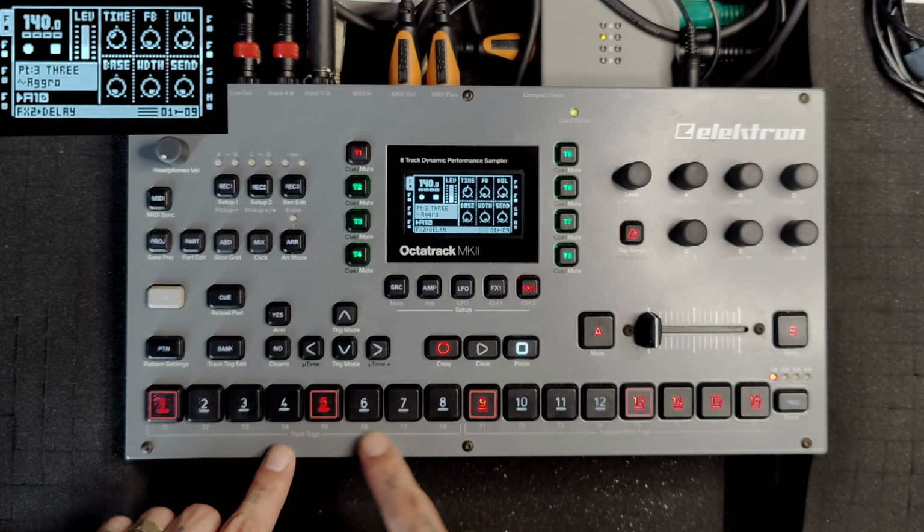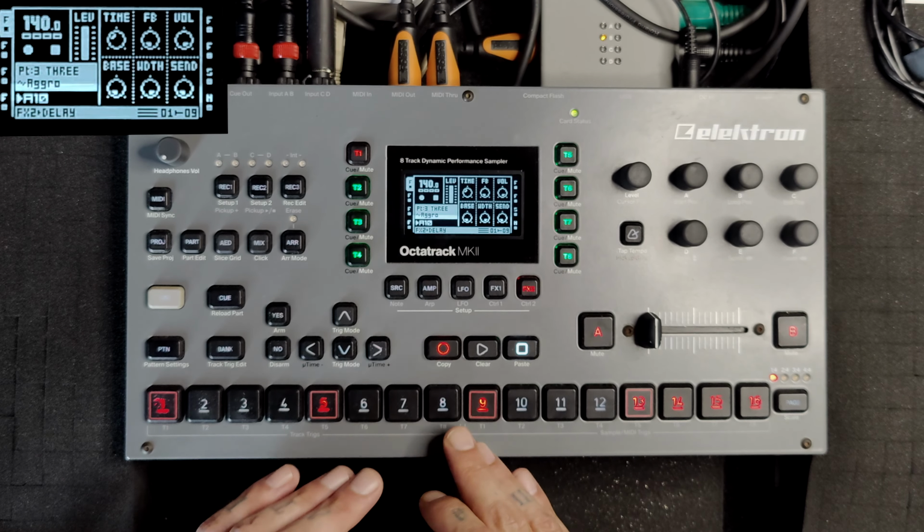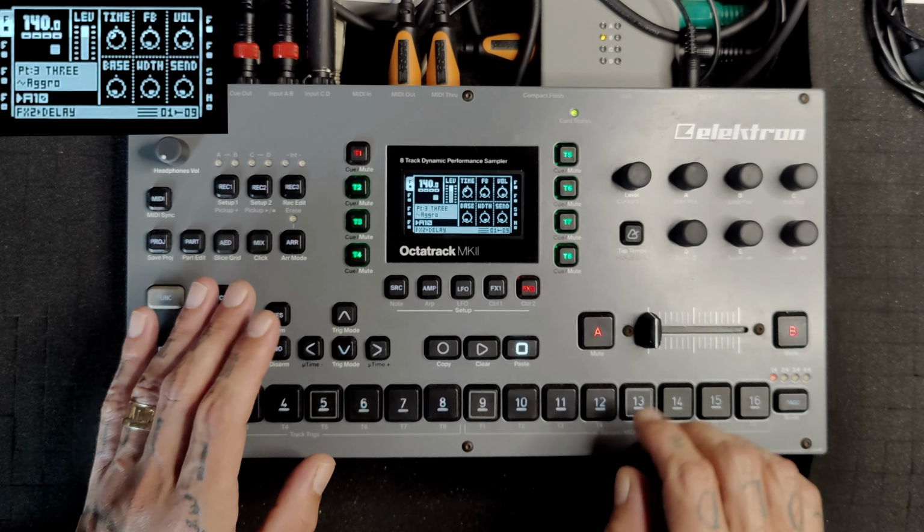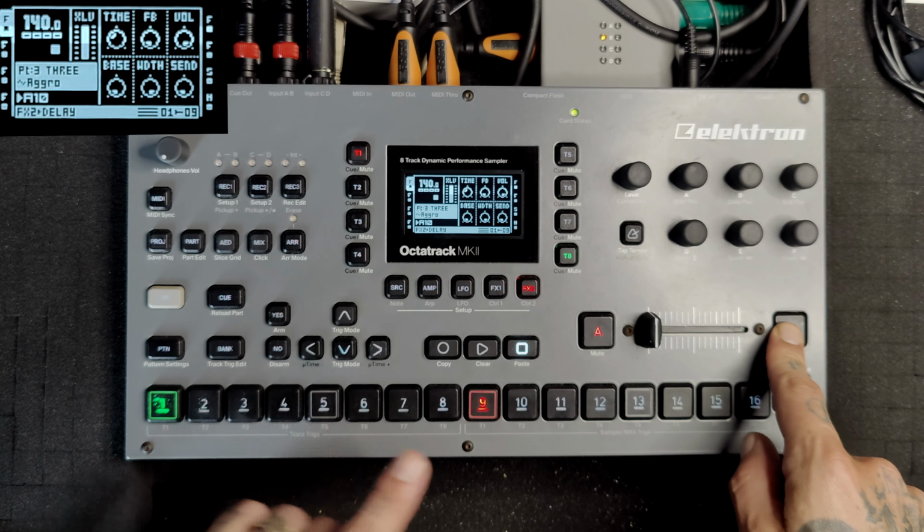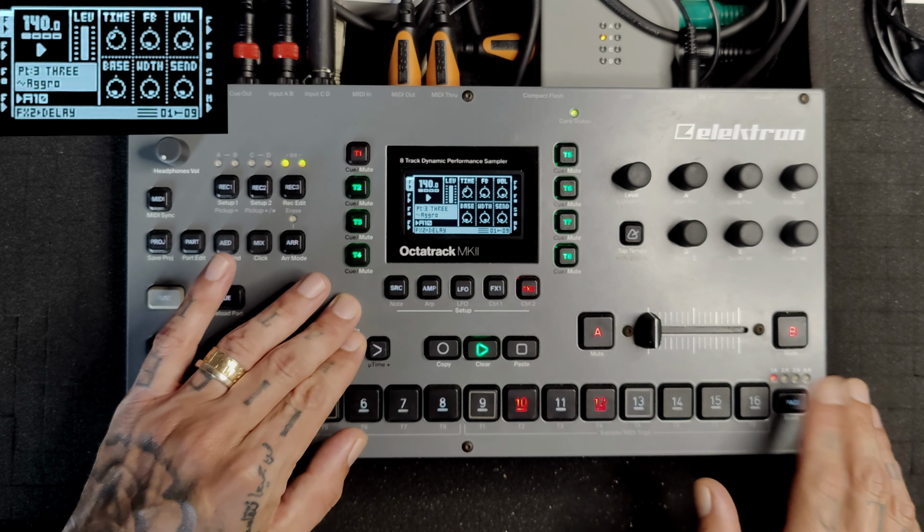This is handy because we are throwing out the kick with one move only, and of course we can program the volume on the scene, but this is another option.